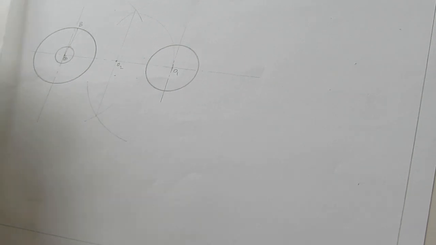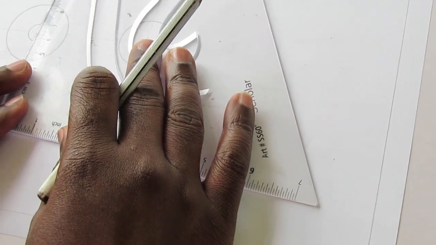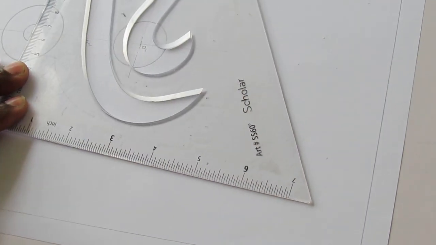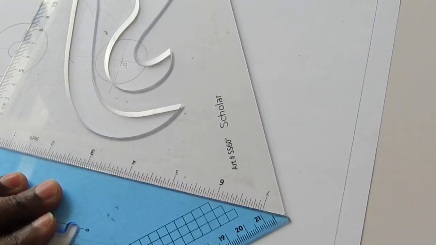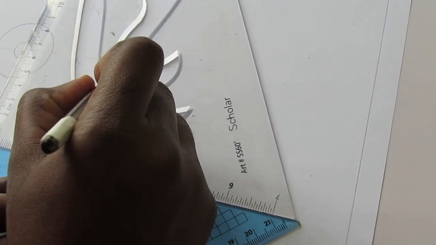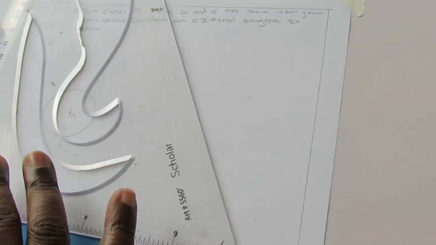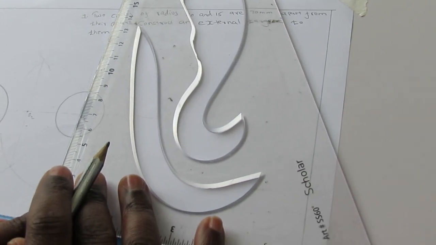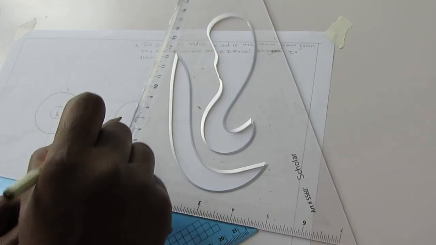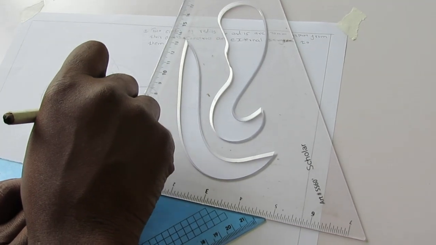I will align my set square with this line OB like that, then put this one below it. Then I slide this set square until it touches my point O1, this other center on this side. When it reaches this center here, I will draw another line there.